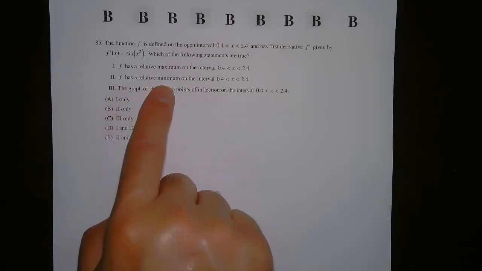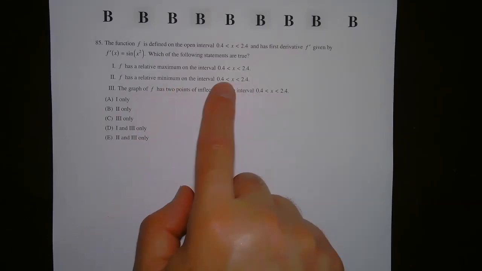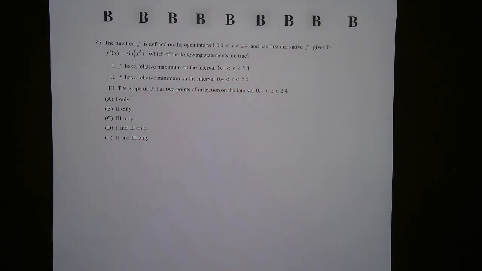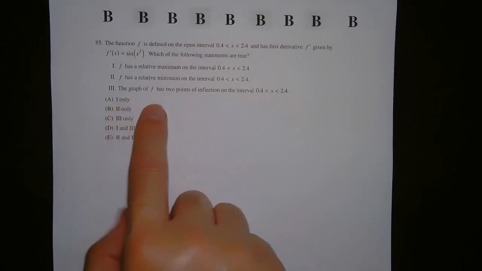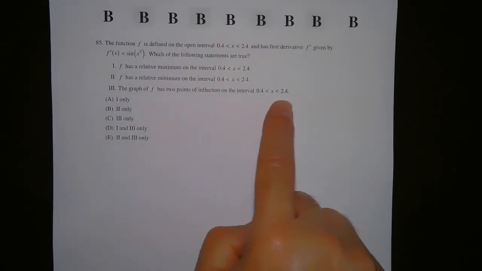Just kind of the reverse of this one, the relative minimum, would be looking on the same interval. We're going to be looking for where the derivative changes from being negative to positive, okay? So from being below the x-axis to above the x-axis, and that would tell us that f would have a relative minimum, okay? And then, the graph of f has 2 points of inflection on the interval 0.4 to 2.4.